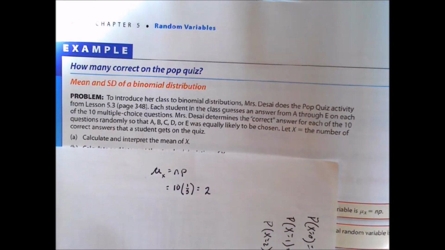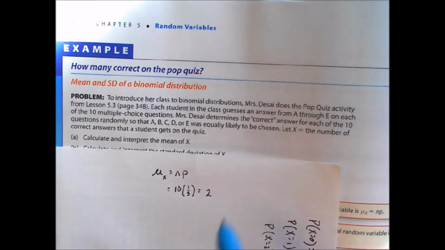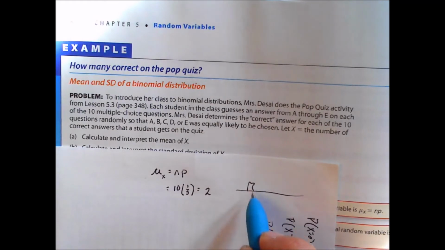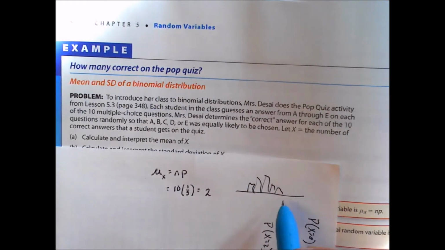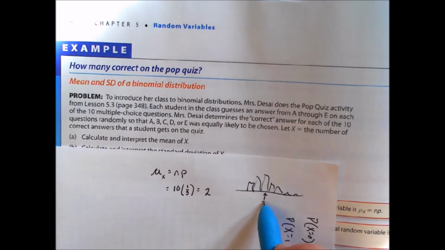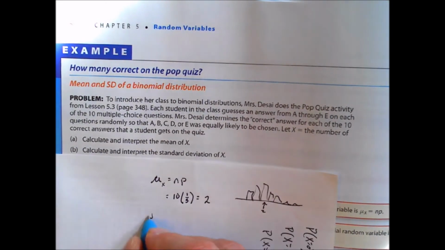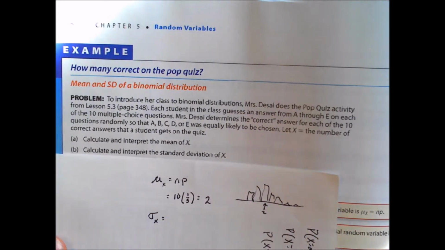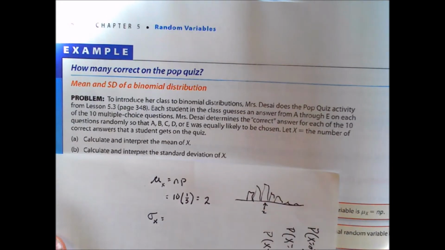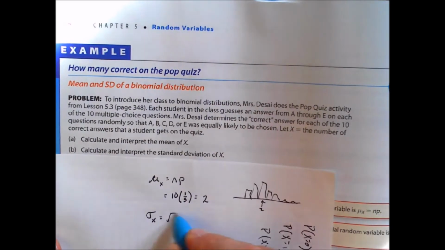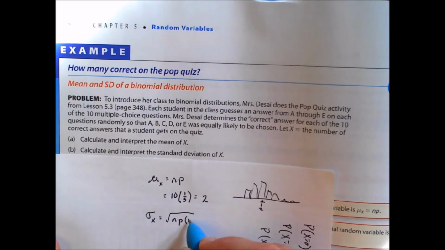Okay, that's the mean. And if you thought about the distribution that we had, 2 was our mean. It was right there in the middle. To calculate the standard deviation of x, you could take all that and multiply it, subtract and square it and all that stuff, or you can just take the square root of n times p times 1 minus p.